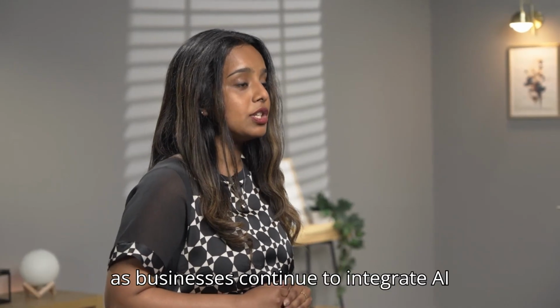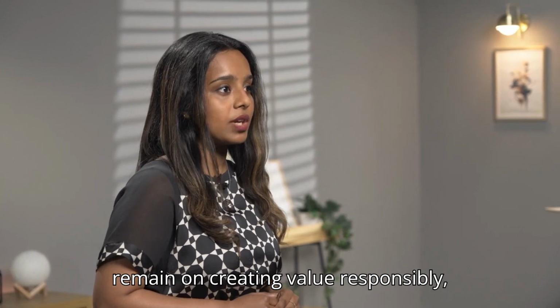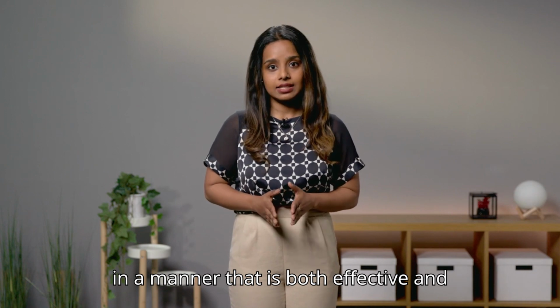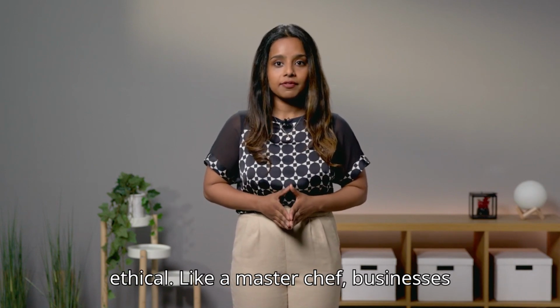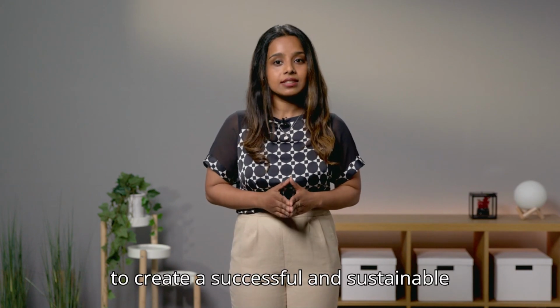As businesses continue to integrate AI into their operations, the focus must remain on creating value responsibly, ensuring that AI solutions are deployed in a manner that is both effective and ethical. Like a master chef, businesses must blend innovation with responsibility to create a successful and sustainable future.